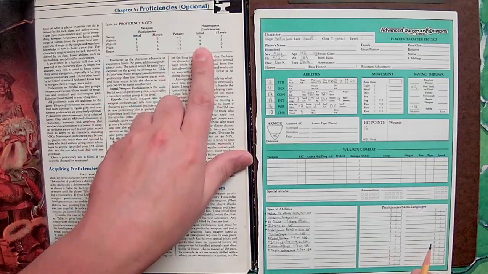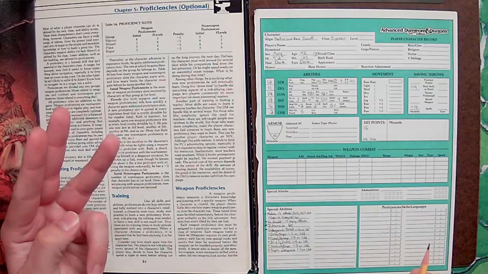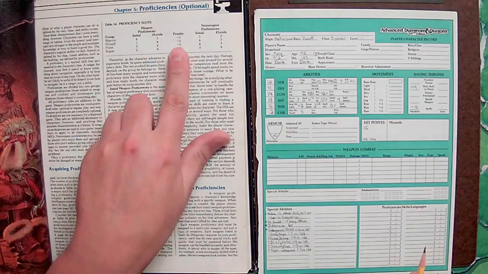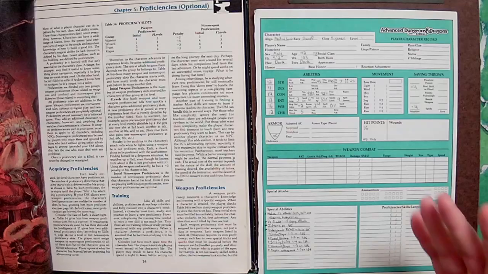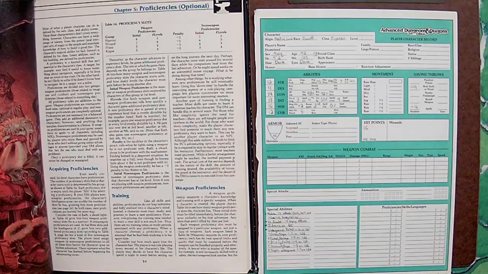If it's a non-weapon proficiency, then you can have 3, I believe, non-weapon proficiencies. The penalty applies to weapons that my character will use that he's not proficient with, a -2, I'm guessing, on the attack roll.